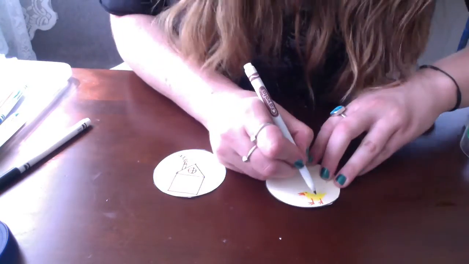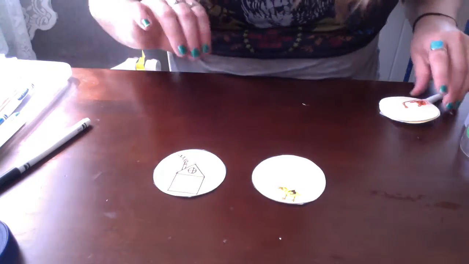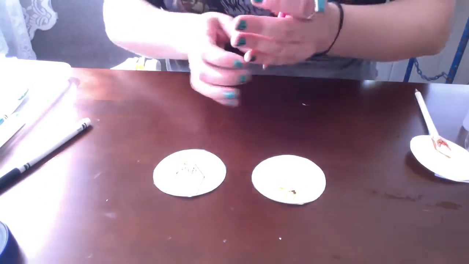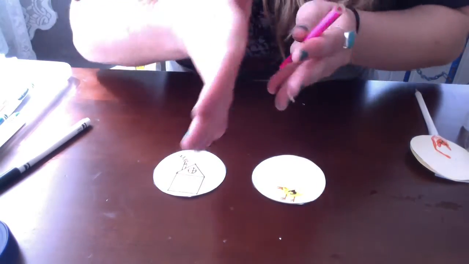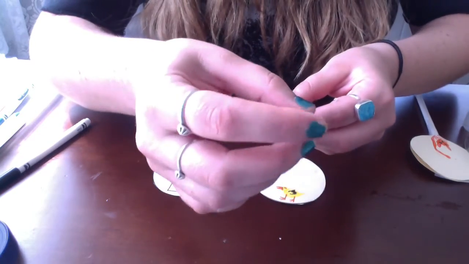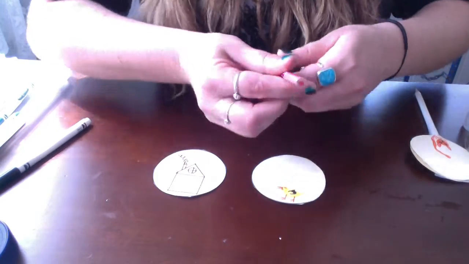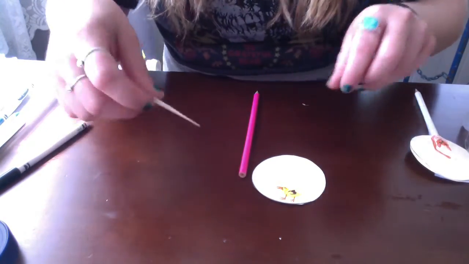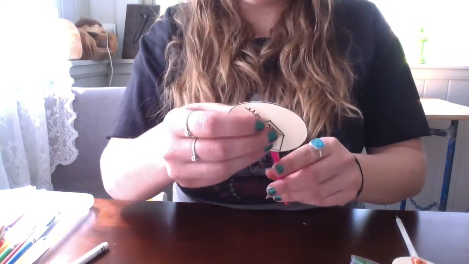And when you're done and you're happy with how your little animal looks, you are going to grab a pencil to use as your spinner. It will roll in between your hands because it is a circle extended, a cylinder. Now, I am going to tape these together. I'm going to put the house on one side.